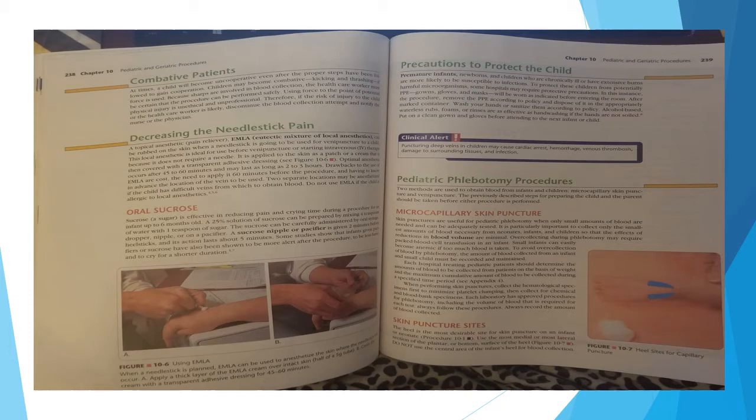Microcapillary skin puncture. Skin punctures are useful for pediatric phlebotomy when only small amounts of blood are needed and can be adequately tested. It is particularly important to collect only the smallest amounts of blood necessary from neonates, infants, and children so that the effects of reductions in blood volume are minimal. Over-collecting during phlebotomy may require packed blood cell transfusions in an infant. Small infants can easily become anemic if too much blood is taken.